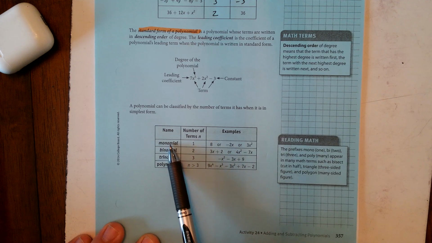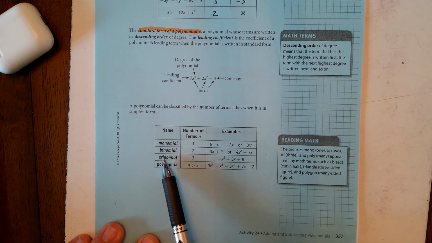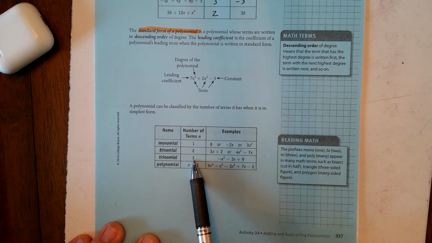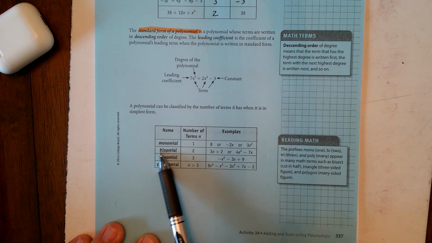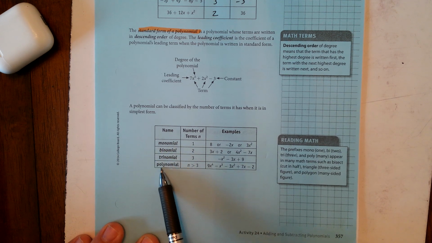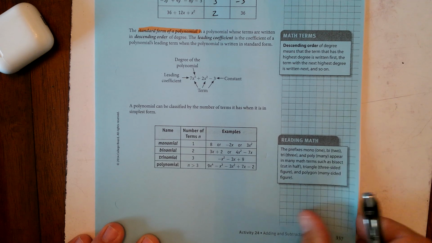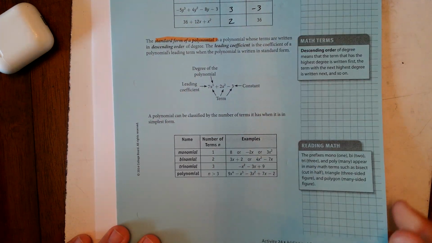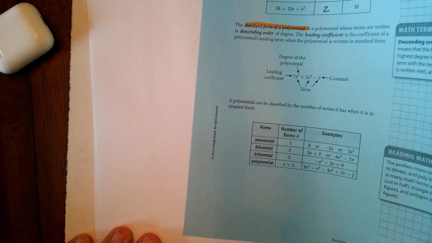So keep that in mind. Monomial, binomial, trinomial, 1 term, 2 terms, 3 terms. I think we can remember those. A bicycle, a tricycle, or you don't have something that, no cycles that are over 4.